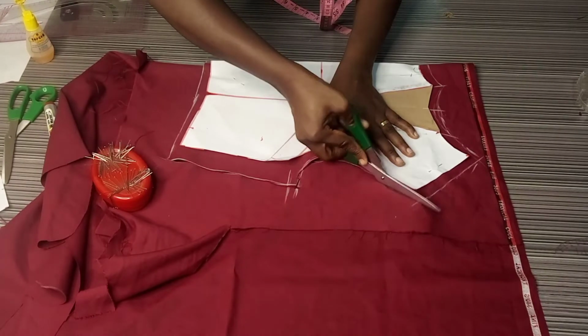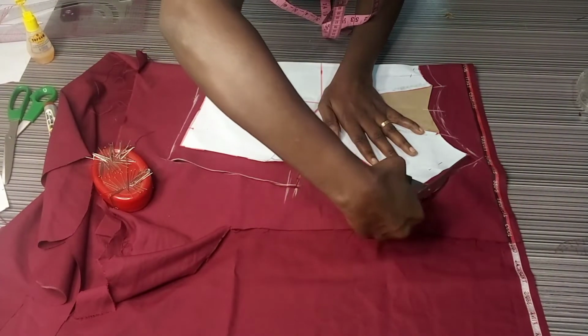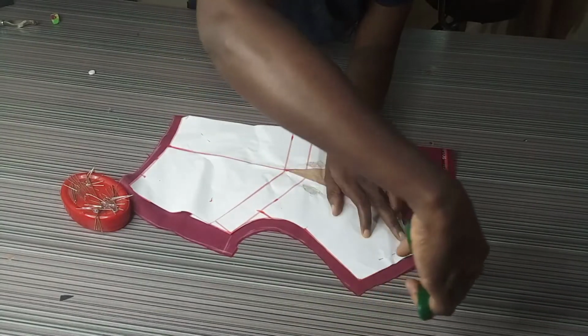This is the armhole. This is the shoulder slope. The next thing I want to do now is to cut the neckline.